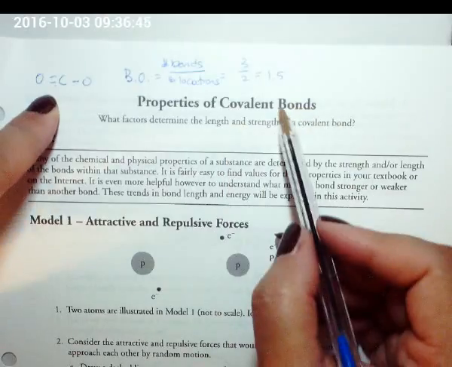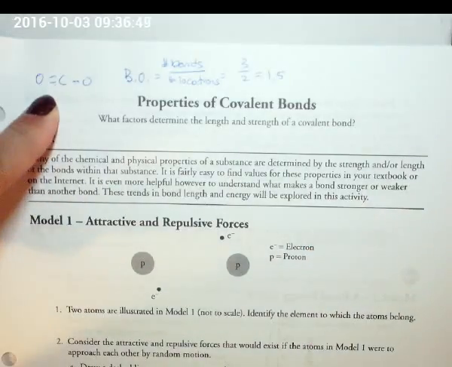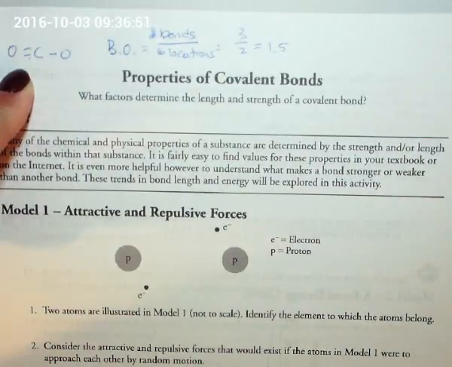What that bond order is going to tell you, can you guys see that? There's like a huge glare. Okay. What that number is going to tell you is whether that bond behaves like a true single bond, a true double bond, or a true triple bond, or if it's a hybrid of those.